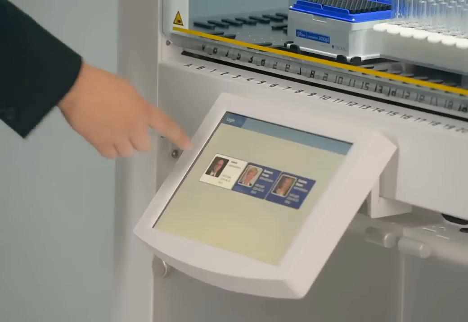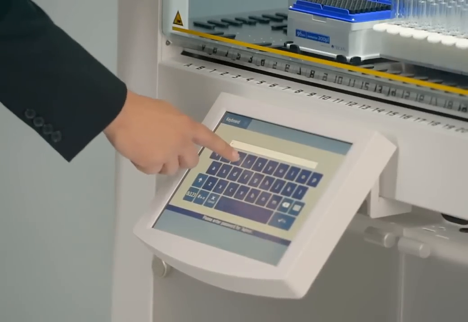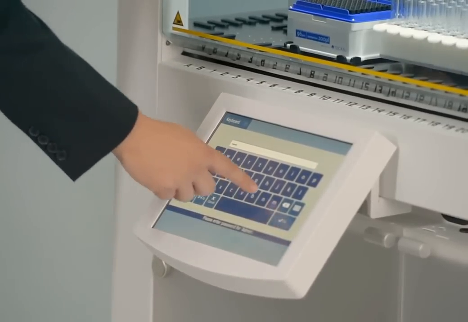We start with something as simple as logging in. I hope our IT department doesn't mind that I am now showing my password worldwide.